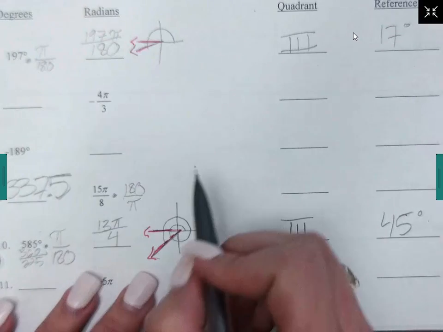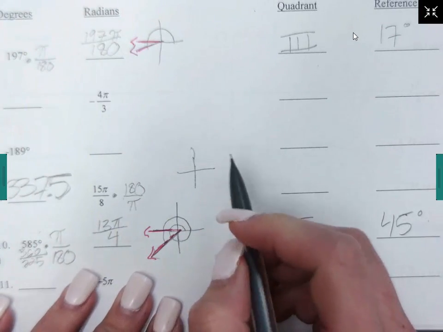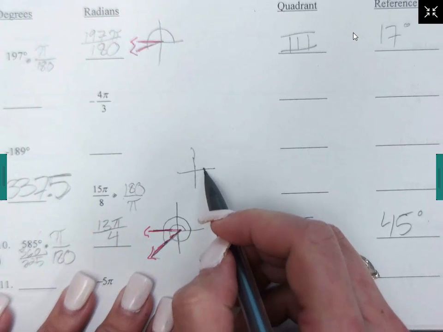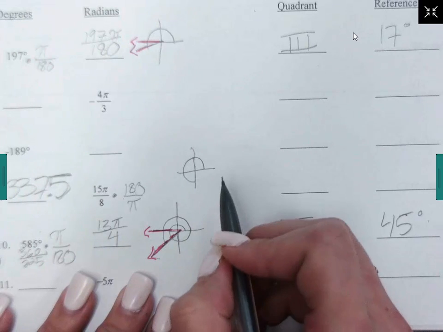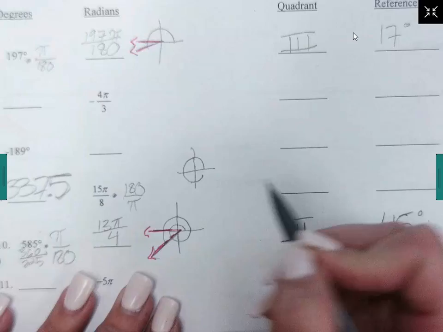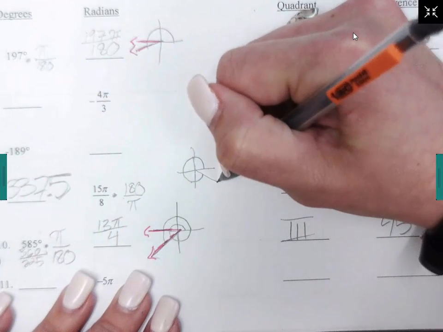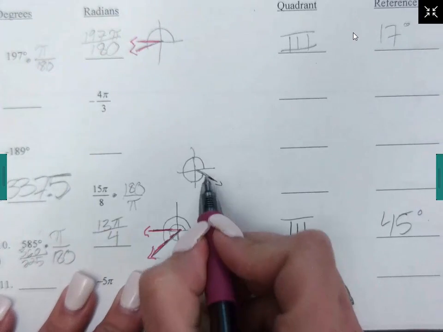Okay, and let's sketch number 9. So number 9 is 337.5, so that's 90, 180, 270, and then 337.5, somewhere around there. Now our acute angle, which is our reference angle here, is this angle.